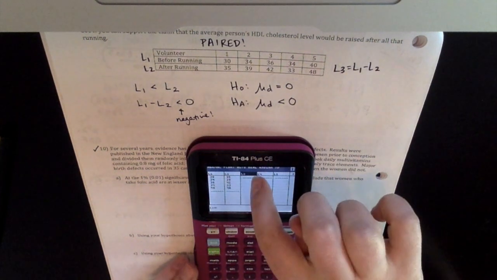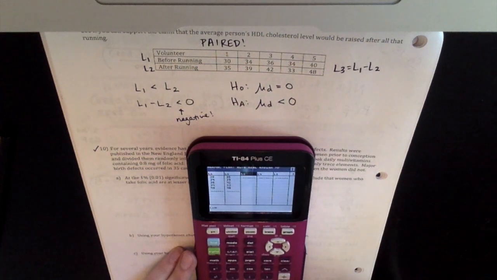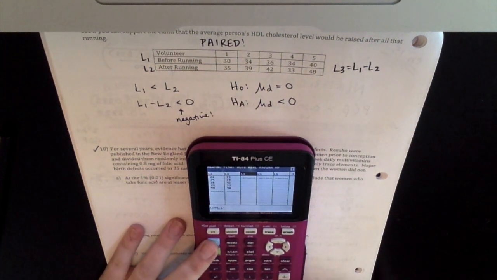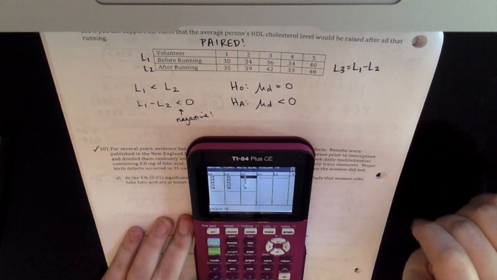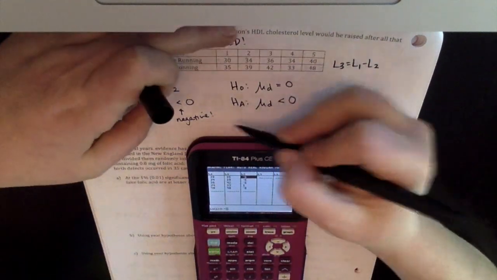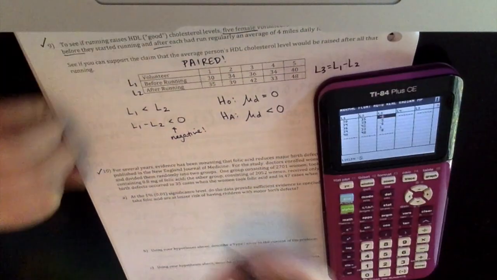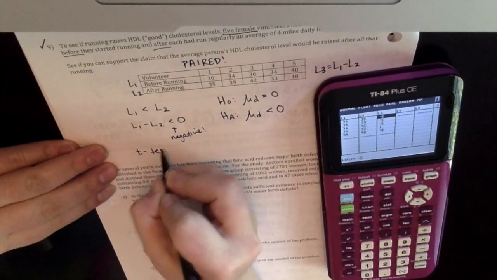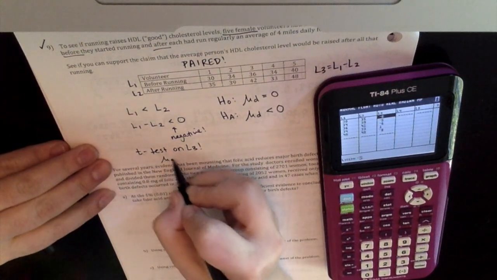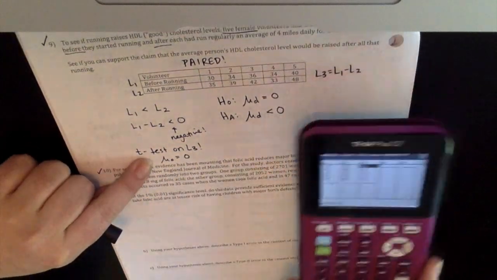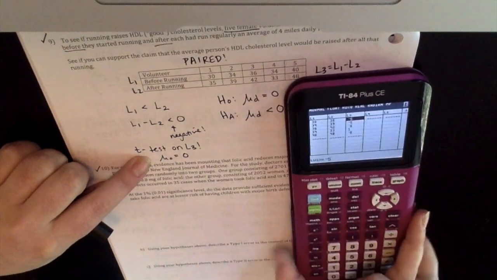And then in list 3, we have to arrow up. Make sure you're highlighting list 3, and then second L1 minus second L2, and I fill in my differences there. And remember that this is a t-test on L3. So let's write that down too. T-test on L3 with mu naught equal to 0. Okay? So let's go to our t-test.